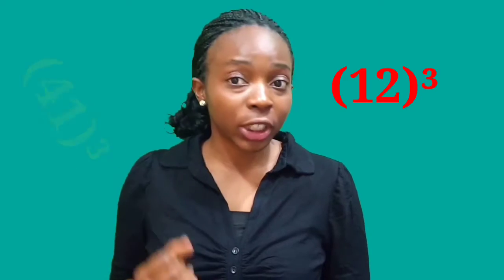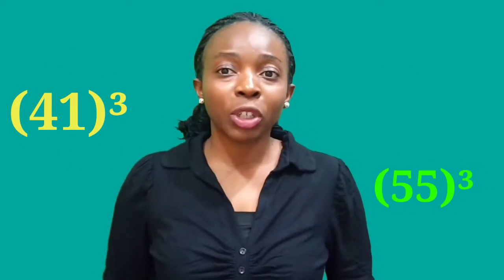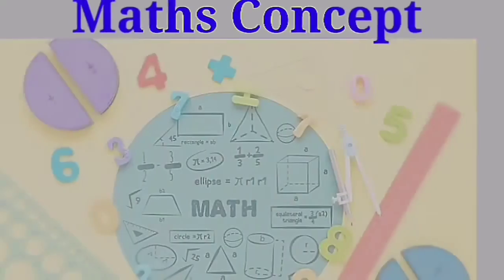Would you love to learn how to find the cube of any two-digit number in 4 seconds? Then stay tuned, because that's exactly what I'm going to be showing you. I'm going to be showing you the easiest and fastest way to do so. Without further ado, let's start learning.